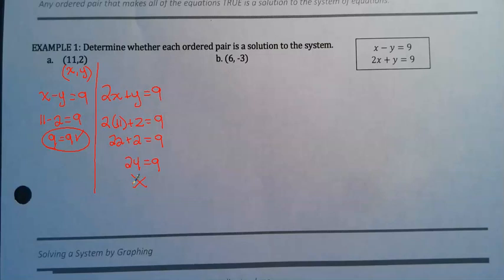What can we say? Not a solution. You could write 'to the system' if that helps remind you. But yeah, this one is not a solution to the system. Because both of them have to create 2 true statements.